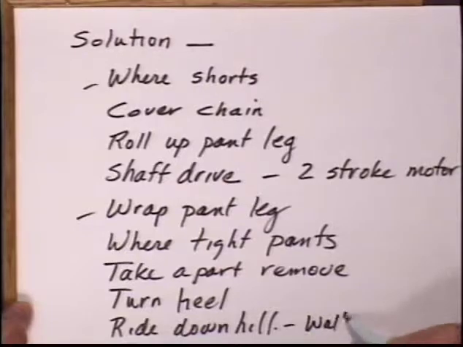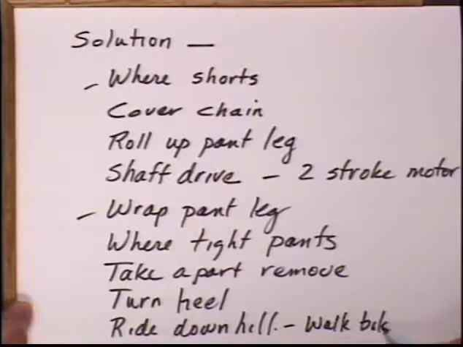It's a two-part solution. Actually, since I live uphill from school, this is exactly what I do in the morning. I ride my bike downhill and I walk it uphill. Don't have to worry about the pant leg.